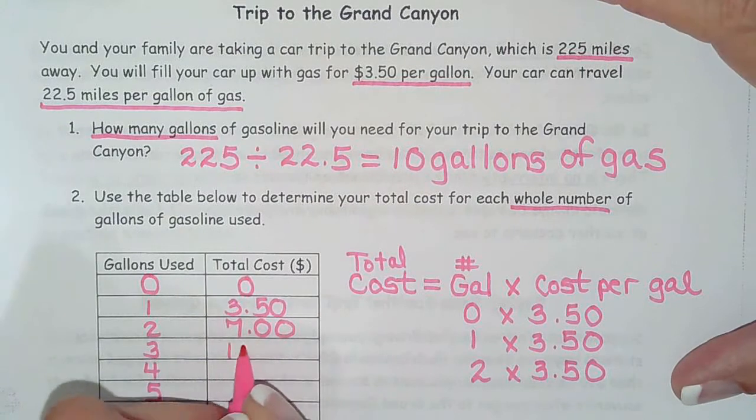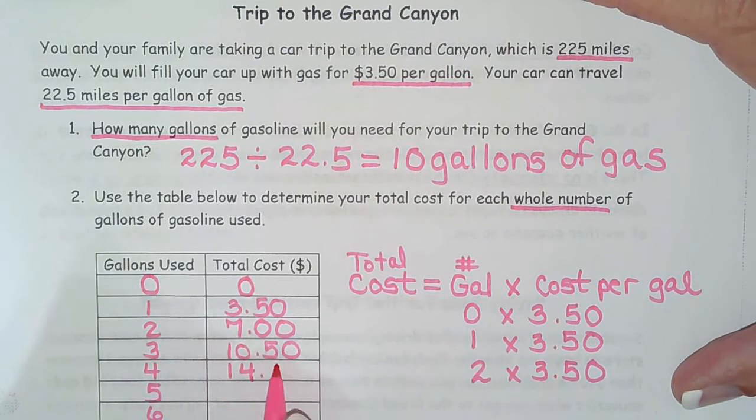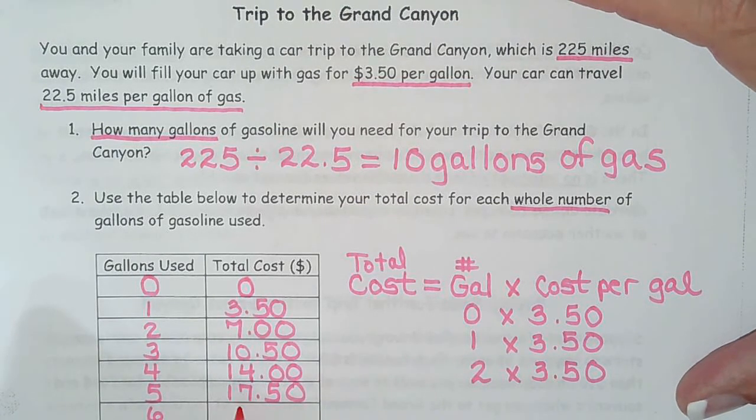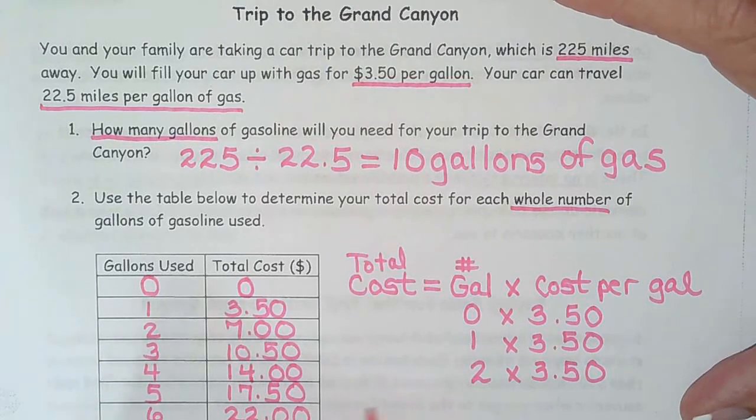So this would be 10.50, and then double that, that would be 14. And then add 3.50 would be 17.50. And then add 3.50, that would be what, 22? Sometimes if I'm not sure, I just go, well, let's see, 6 times 3.50.